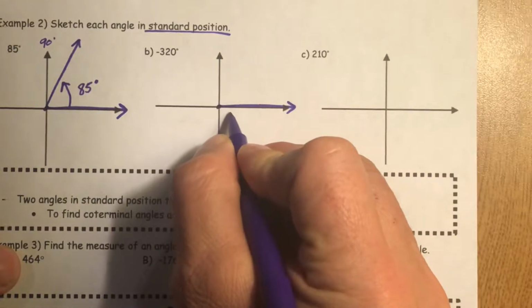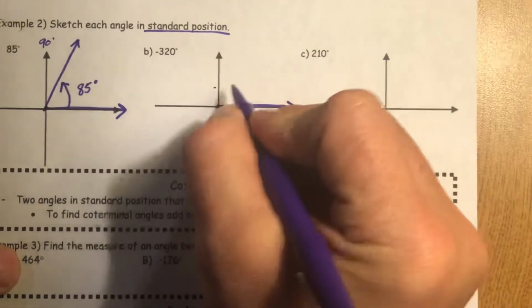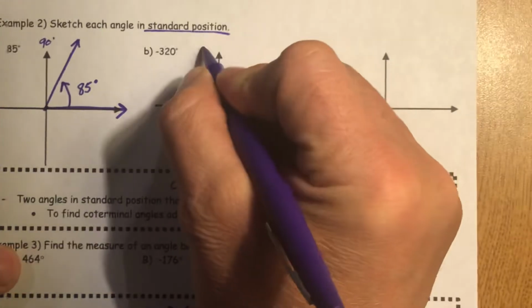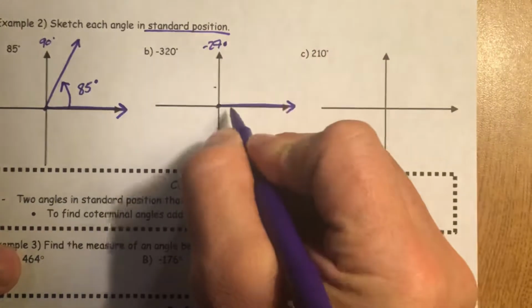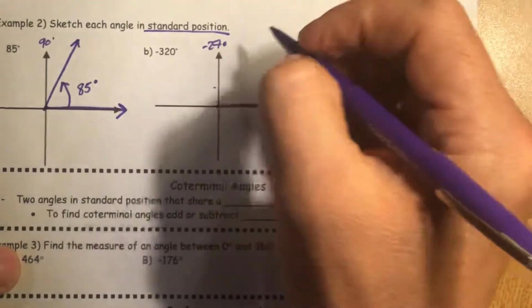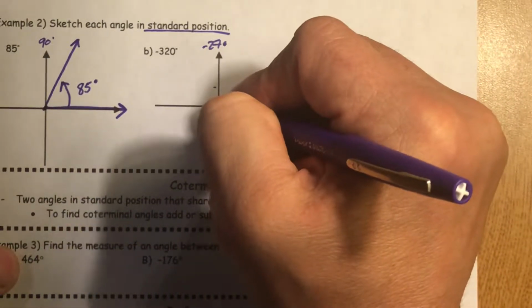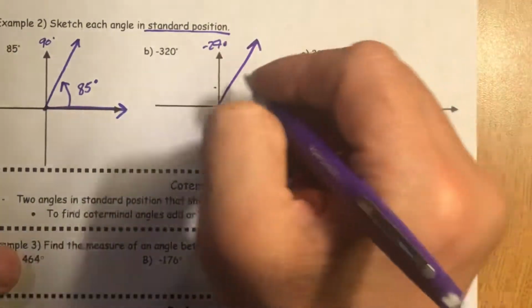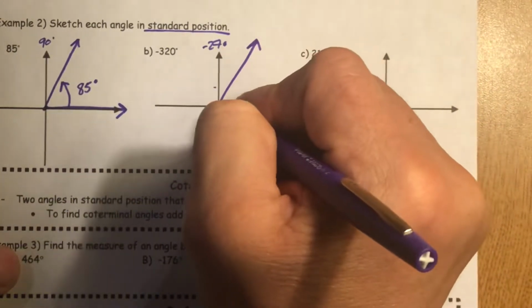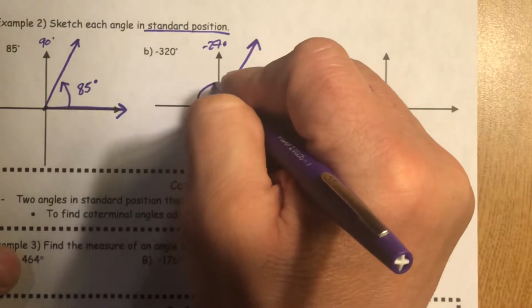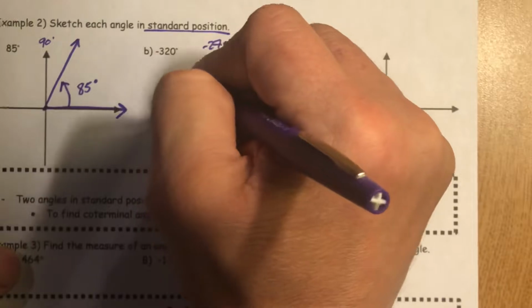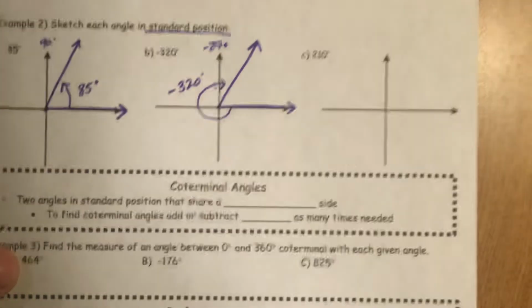So if I went from here to here to here to here, in a negative direction, that's negative 270, okay? And I need to go negative 320, so I need to go another, what, 50? So we'll just go roughly like that, okay? It doesn't have to be exact, it's just a sketch. We're gonna draw in our direction arrow, negative 320.